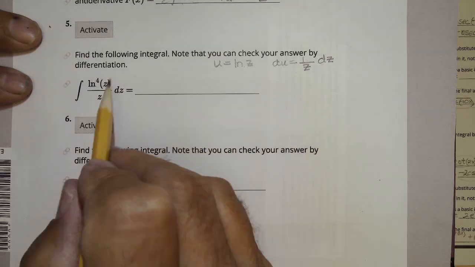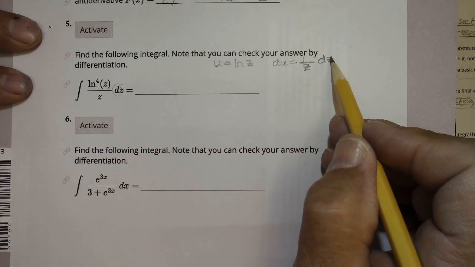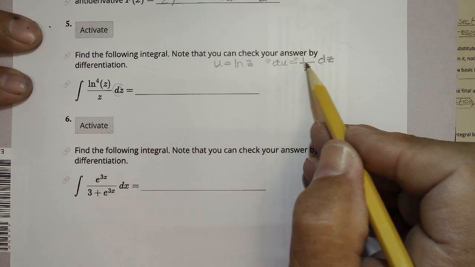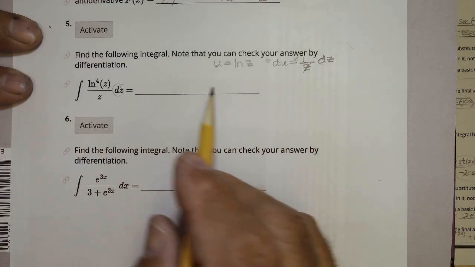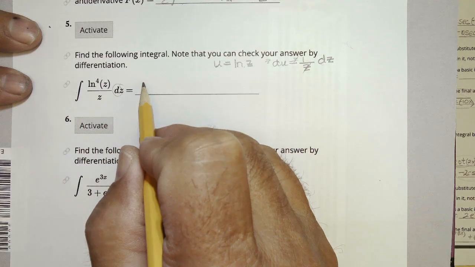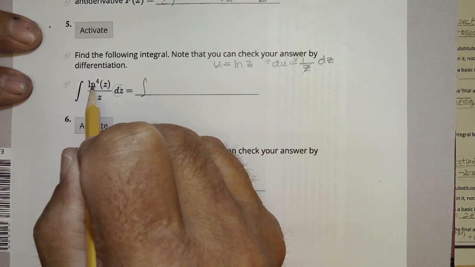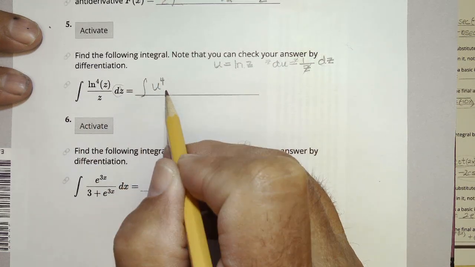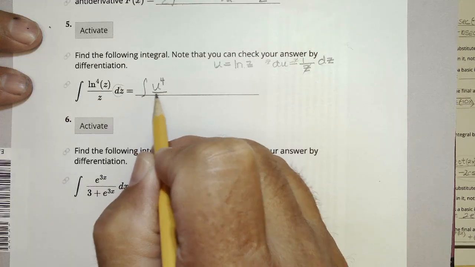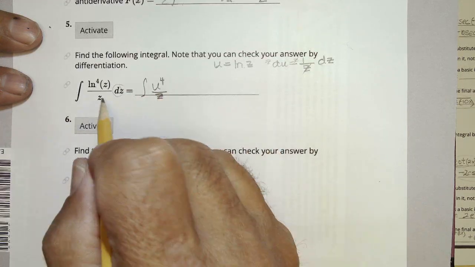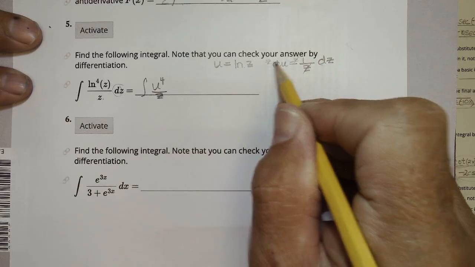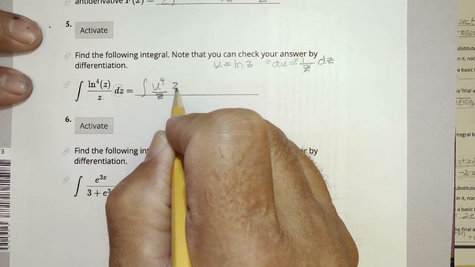And then I need to replace dz, so I'd have to multiply both sides by z to get the z off of this side, and so this would become the antiderivative. ln z is u, so this would be u to the 4th over z, and dz would be z times du.